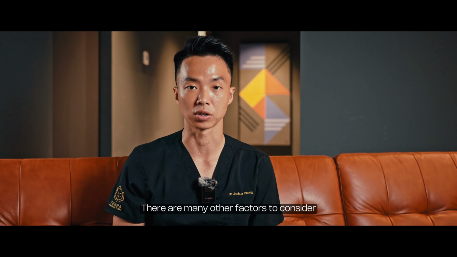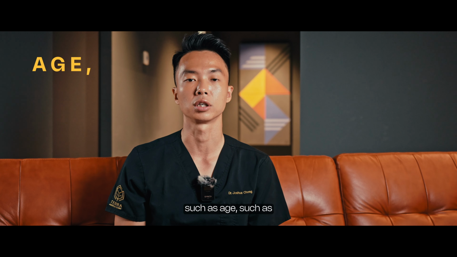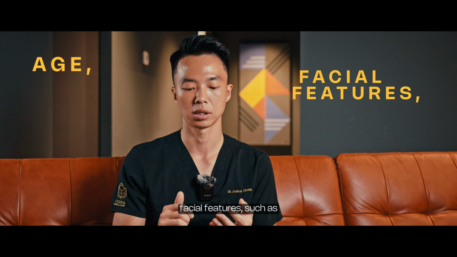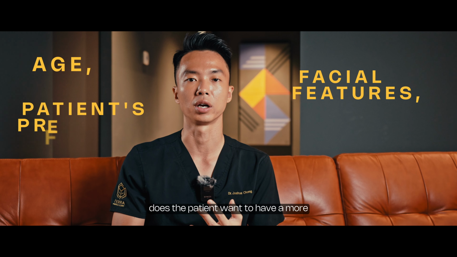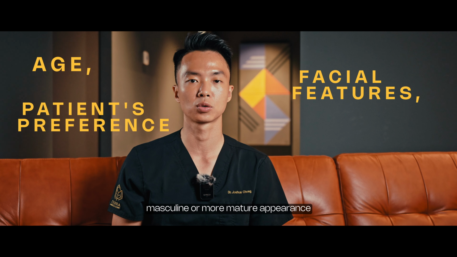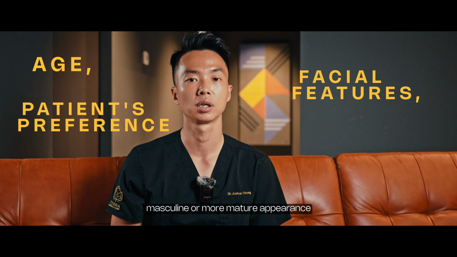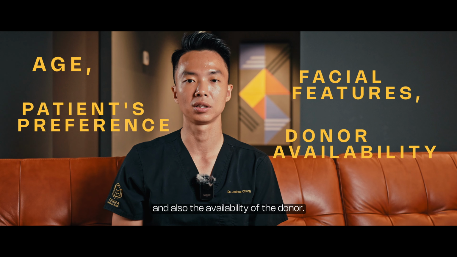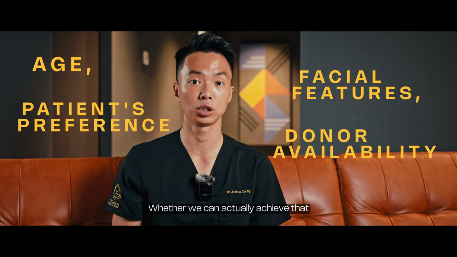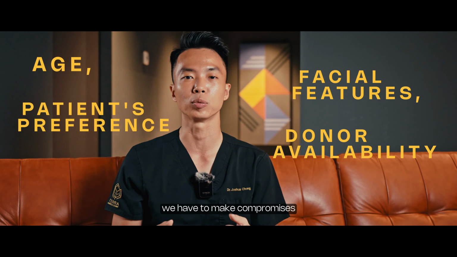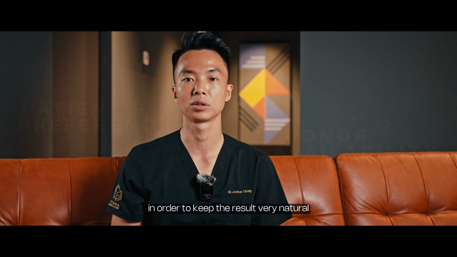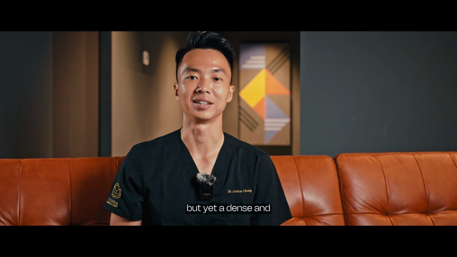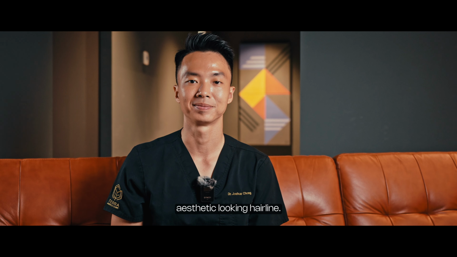There are many other factors to consider, such as age, such as facial features, such as does the patient want to have a more boyish look or a more masculine or more mature appearance, and also the availability of the donor, whether we can actually achieve that design of a hairline or do we have to make compromises in order to keep the result very natural but yet a dense and aesthetic looking hairline.